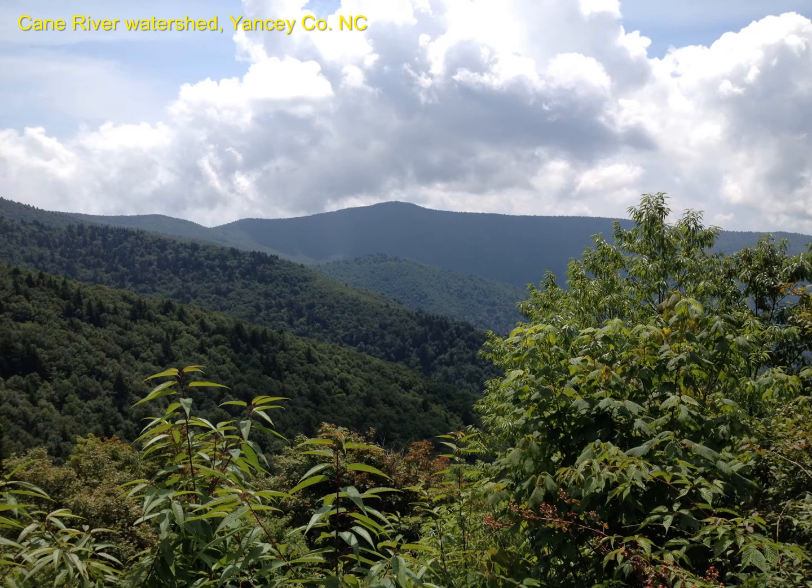To start, this first image here is of the Cane River watershed, which is located on the north side of Mount Mitchell in Yancey County, a county in western North Carolina which borders Tennessee. If you look to the left of the image along the slopes and ridges in the foreground and beyond, the dark conical-shaped trees are mostly red spruce with a few scattered Fraser fir.